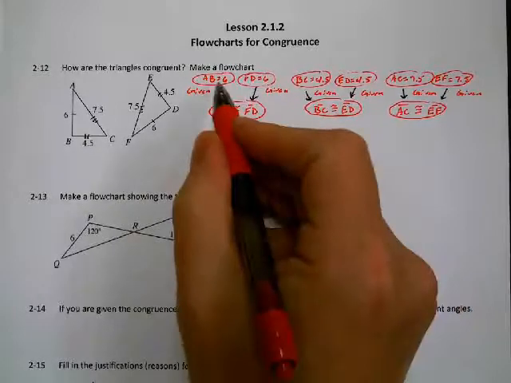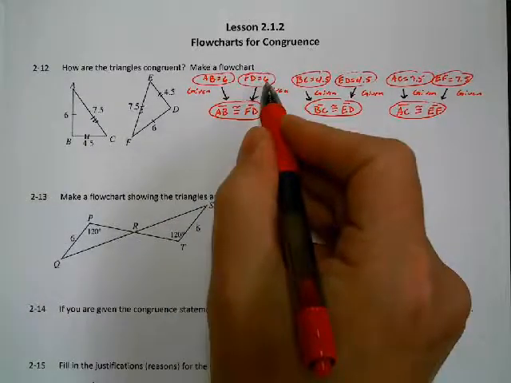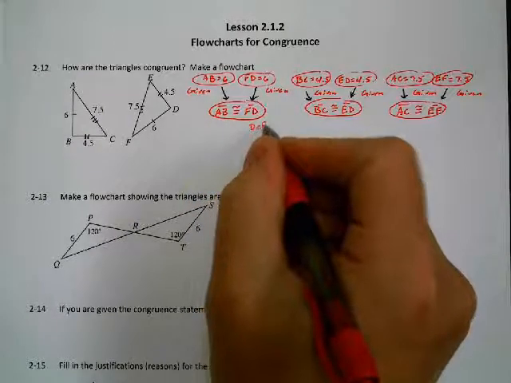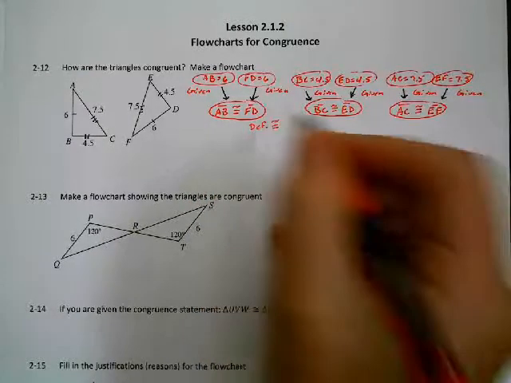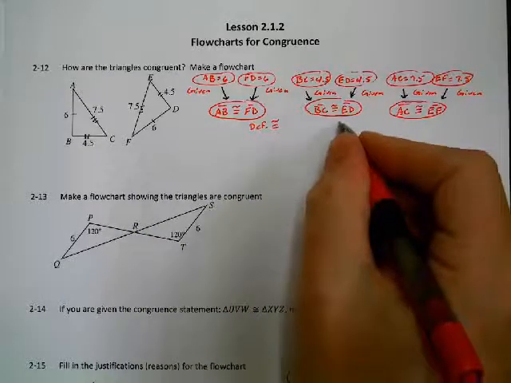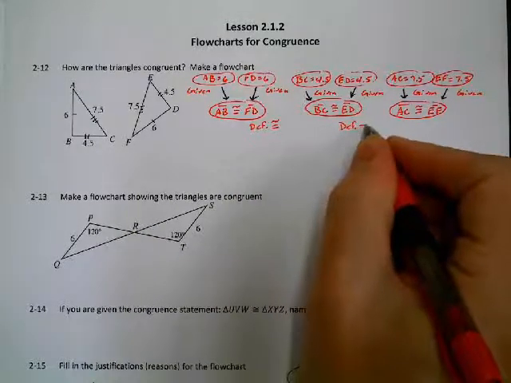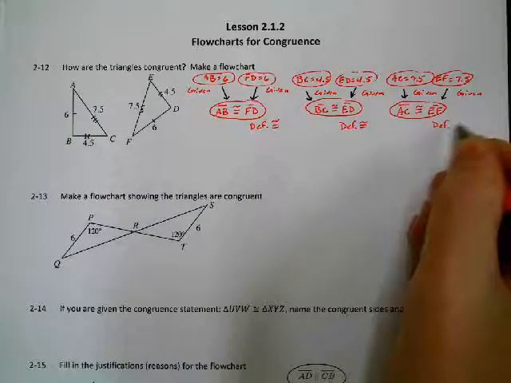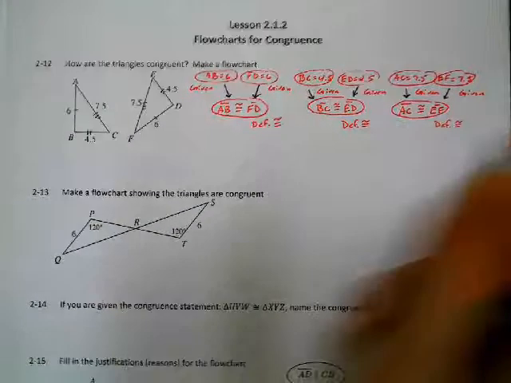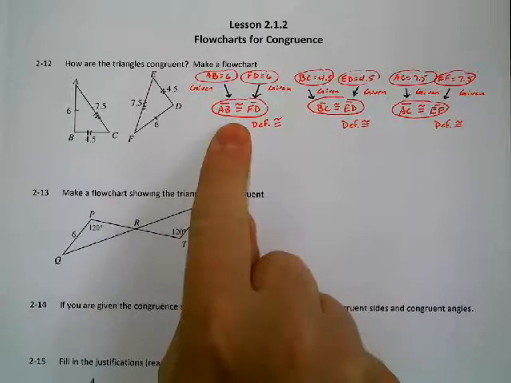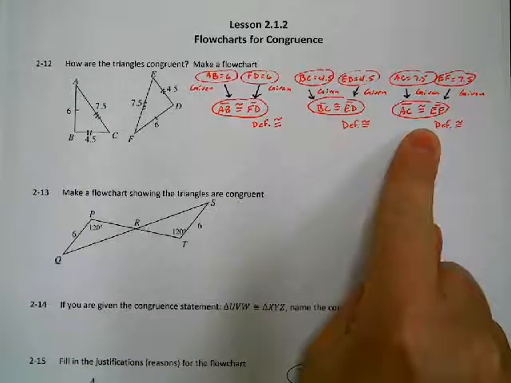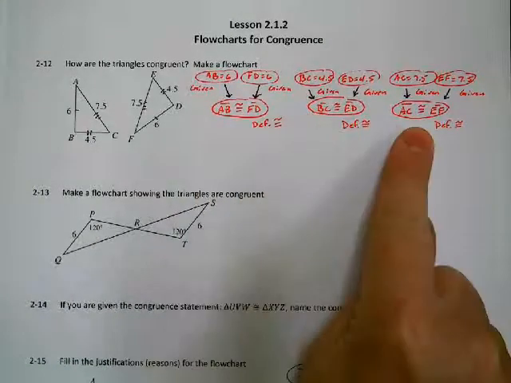Congruence means they have the same measurement. We proved they have the same measurement, so they must be congruent to each other. That's the definition of congruence. I'm just going to abbreviate here because there's not a lot of room, so definition of congruence for each of those. Now I have these two sides congruent, these two sides congruent, and these two sides congruent. That is side-side-side congruence.